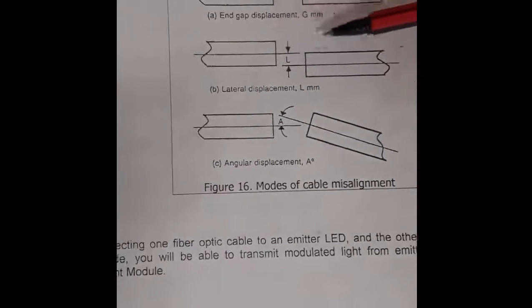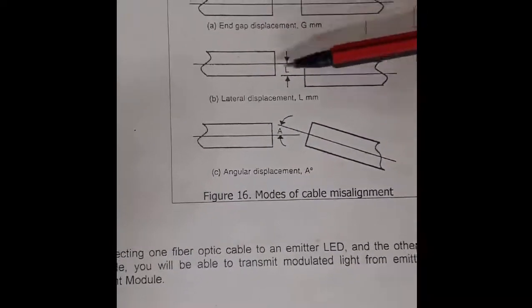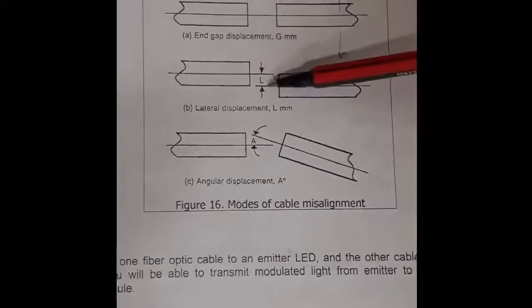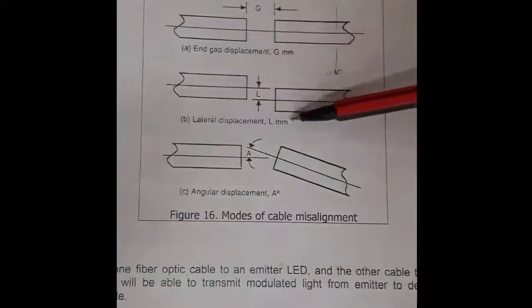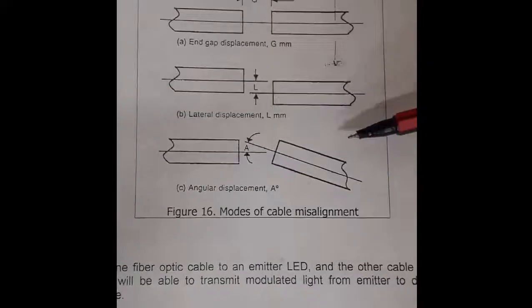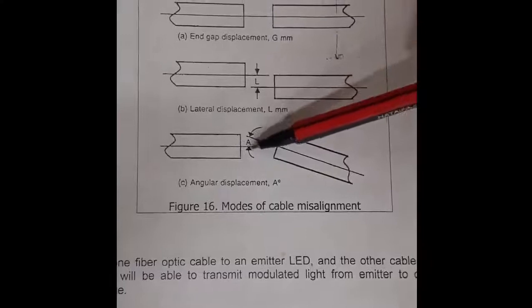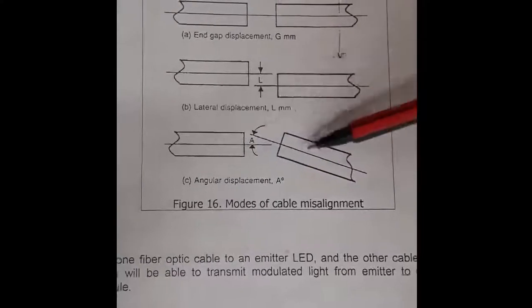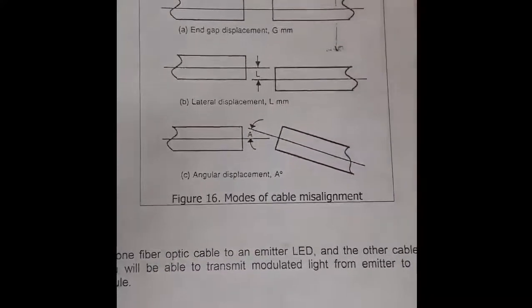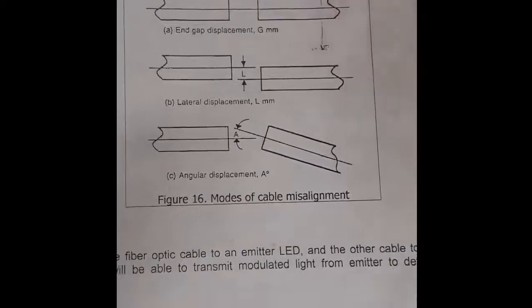Now you can observe, if there is a displacement with respect to the center axis of these two fibers, then we say it is a lateral displacement, which we can measure in millimeters. And if we have an angle variation or deviation between the first fiber and the second fiber, this is angular displacement. So what we will do, we will first do end gap displacement.